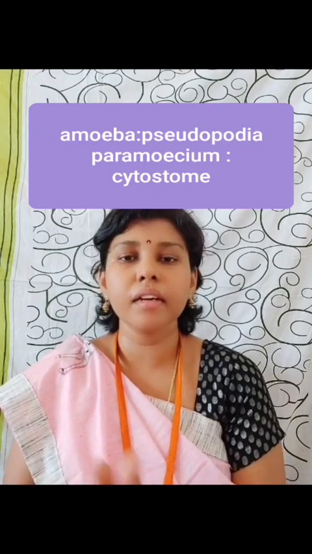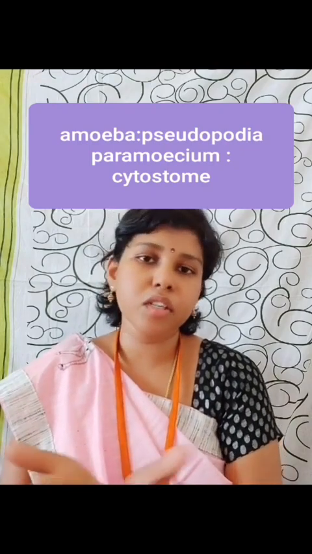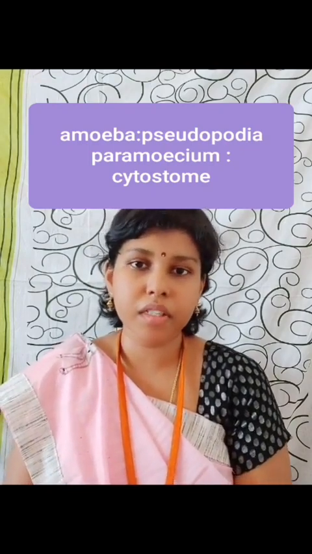Amoeba is a unicellular organism. It doesn't have a definite shape. You learnt about amoeba before. So what happens here? The food material will be ingested, meaning taken into the body, throughout the cytoplasm. It will be absorbed throughout it, and later the food vacuoles will be formed, and then the complex substances will be converted into simpler substances.